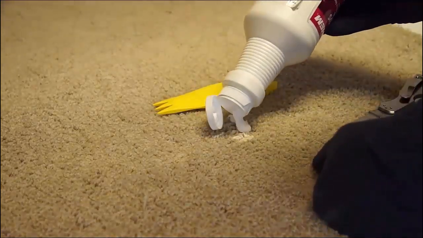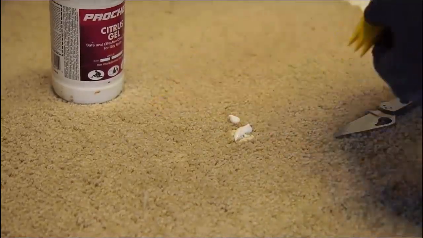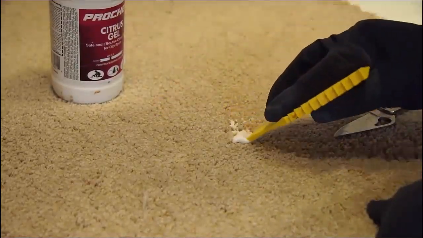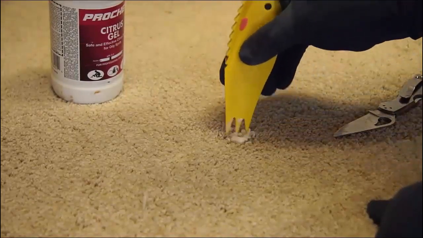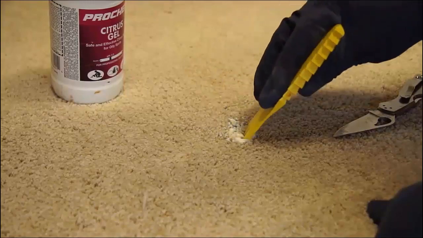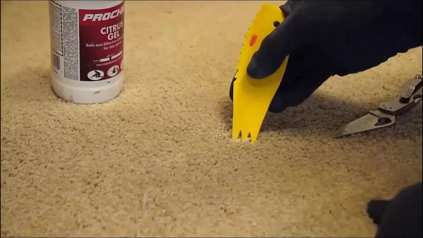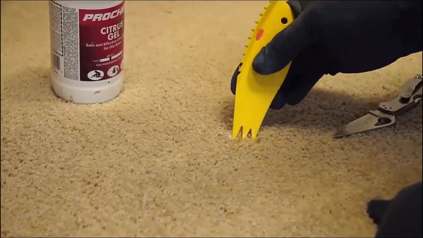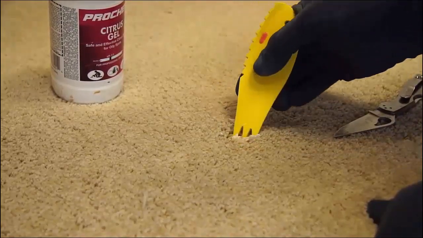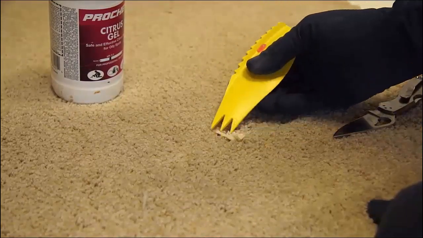So I again will use the citrus gel on here as well. There are some different chemicals you can use specifically for gum, but the citrus gel works really well on the gum as well. So what I'm doing here is I'm going to poke it in, you want it to penetrate into the gum itself, and you'll see here that it's going to start to dissolve pretty quick or loosen up from the fibers. It's not really dissolving, but it is breaking loose from the carpet fiber.